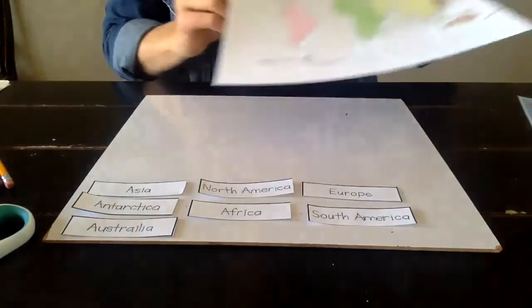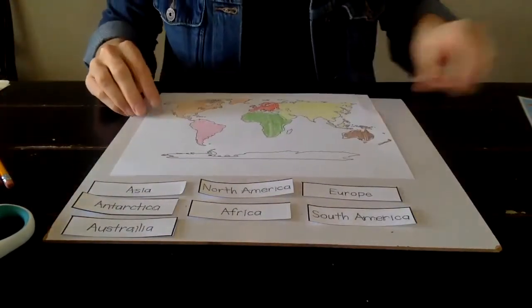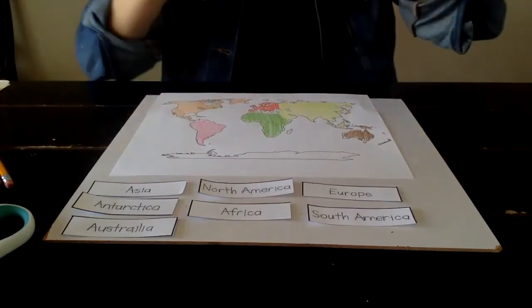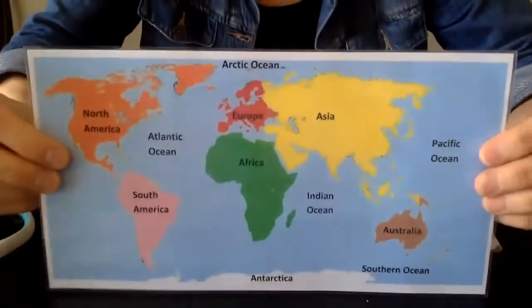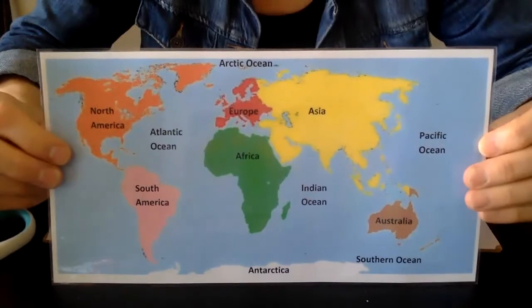I have my map and I have my labels. Now, here's where we can review our song one more time.